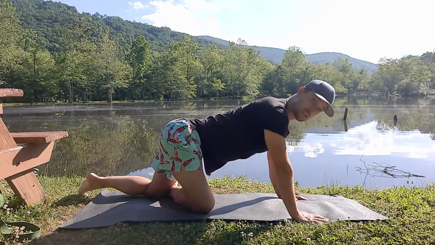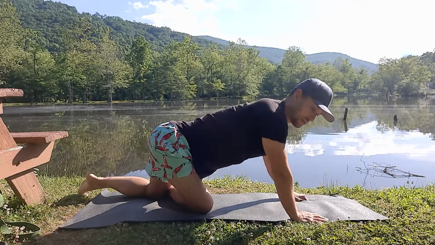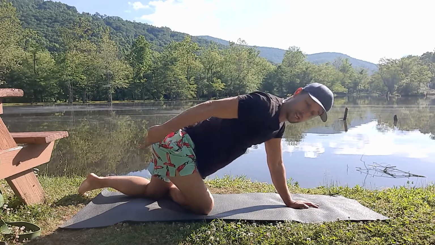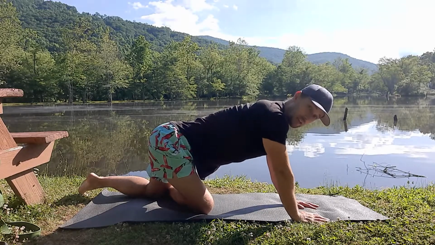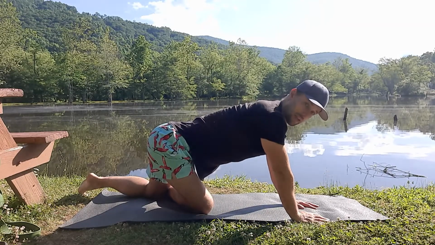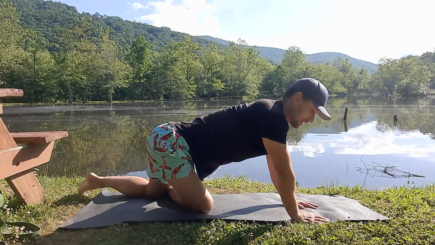We're going to come across together as a unit. Again, you'll feel this will hit a little bit more towards the back where you had the ball before. The first one was a little bit more at the side. Again, we want to stay here for about 30 seconds or so. Allow that tissue to give, allow it to free up, and then move on.